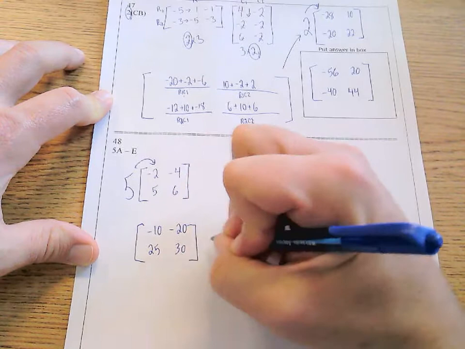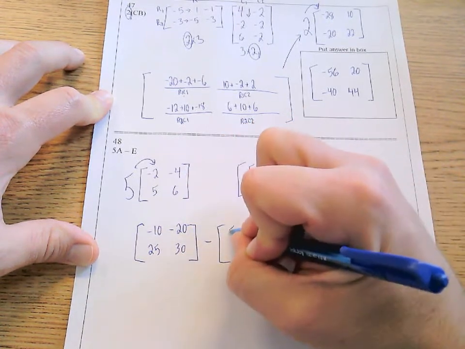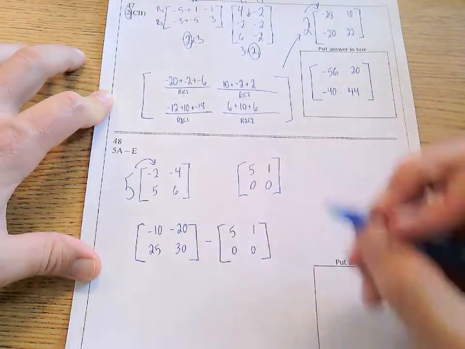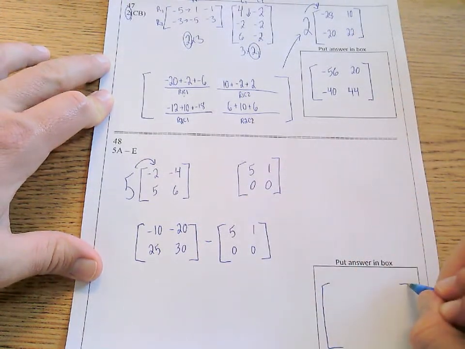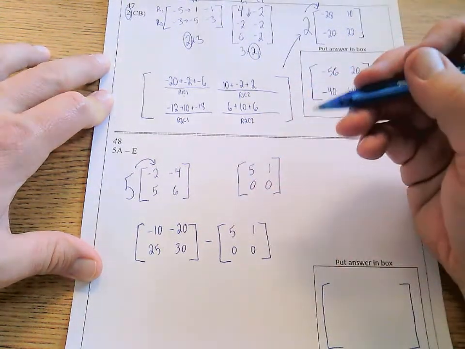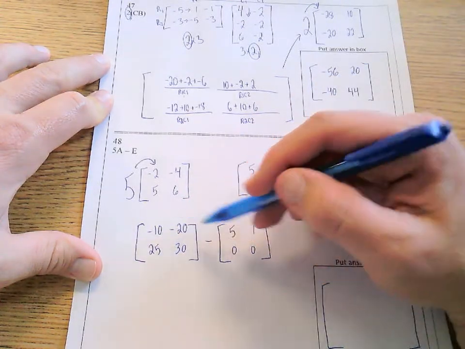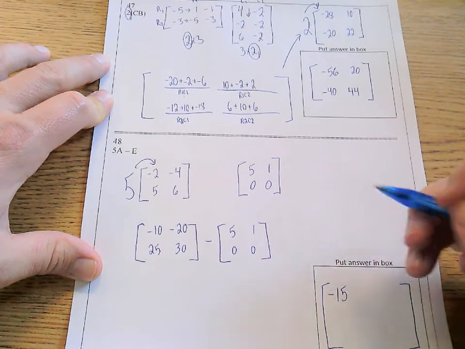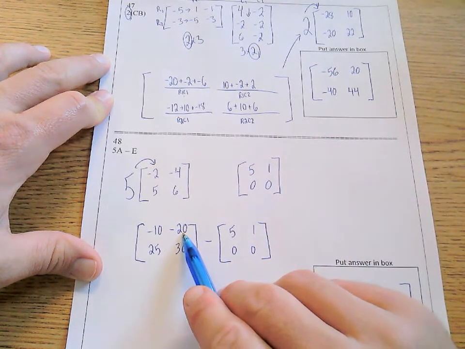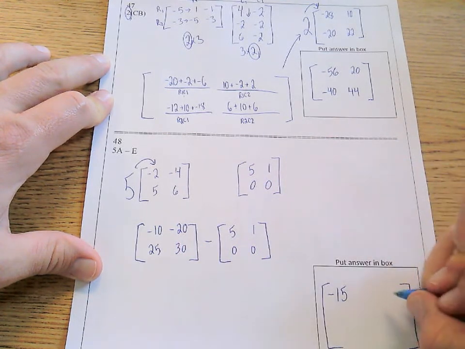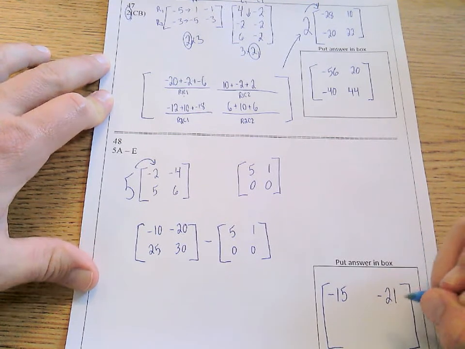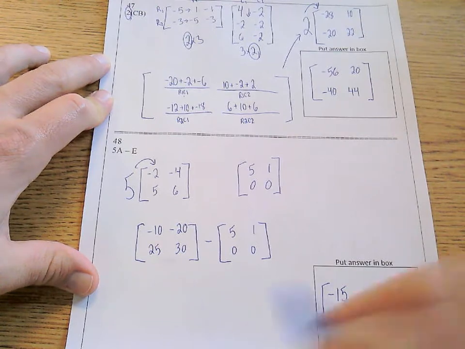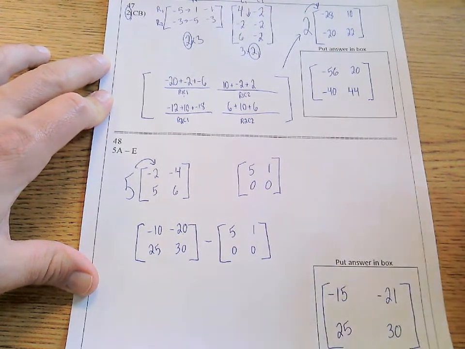Then I'm going to multiply 5, 1, 0, 0. So again, remember when you subtract, I'm sorry, I said multiply, I meant when you subtract, remember upper left hand minus upper left hand gives you -15. Upper right hand minus upper right hand, -21. 25, and then lastly 30. 25 minus 0, 30 minus 0. Pretty easy. Alright, moving on.